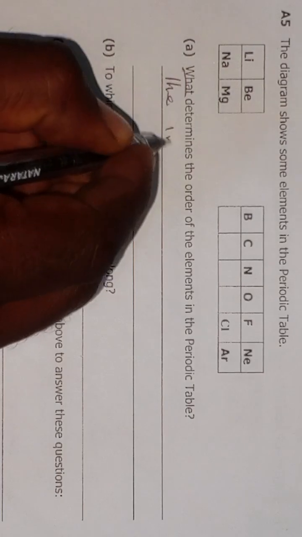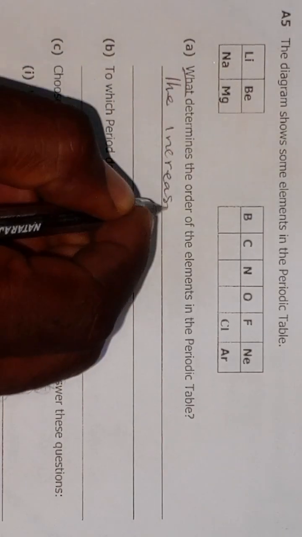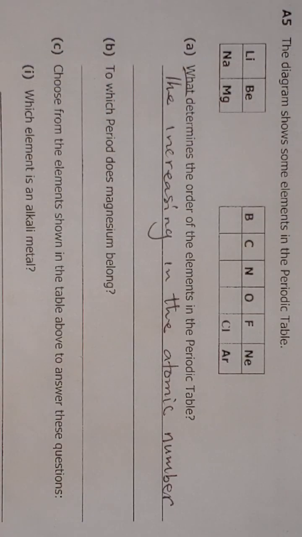The increasing. For example, the way the elements are arranged on the periodic table, they are arranged according to the increasing proton number or atomic number.